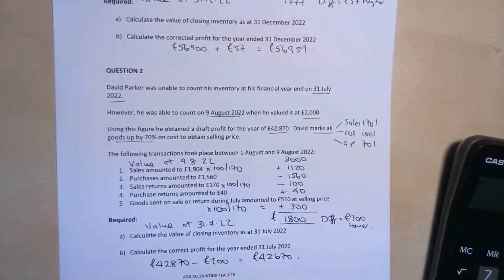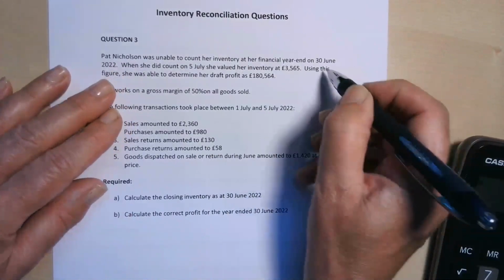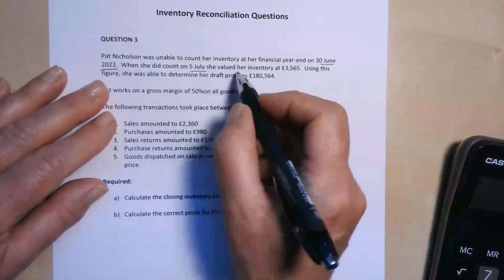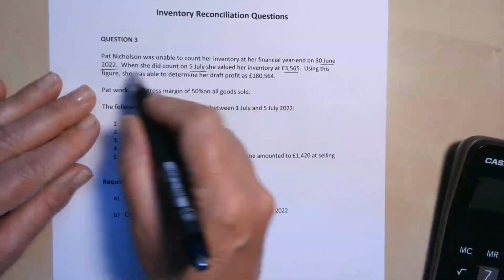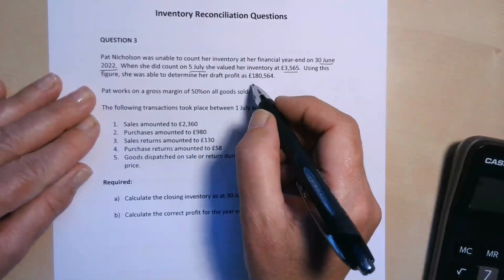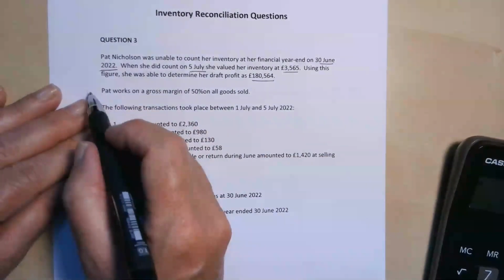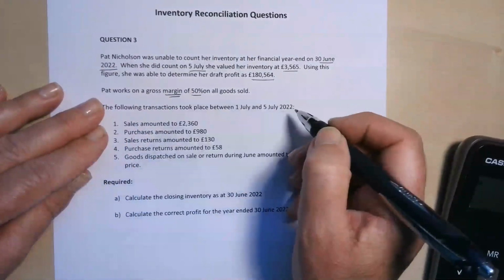So Pat Nicholson was unable to count her inventory at her financial year end on the 30th of June 2022. When she did count on the 5th of July, she valued her inventory at 3,565. Using this figure, she was able to determine her draft profit as 180,564. Now, this time it tells us that Pat works on a gross margin of 50%.